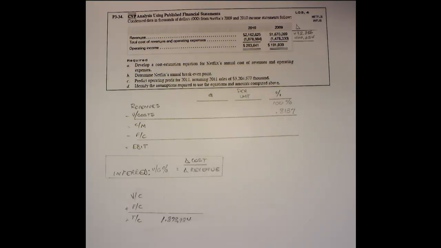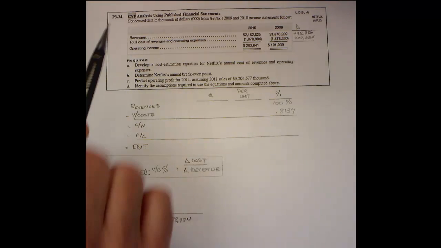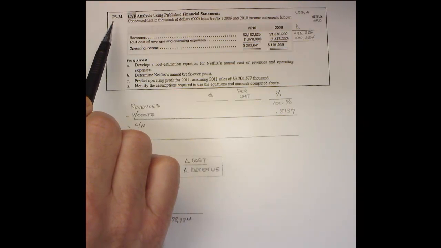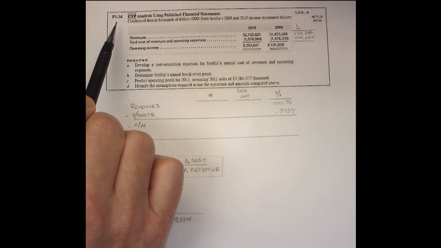Hello Business 385. This video demonstrates how cost volume profit analysis can be used to determine the amount of fixed costs and variable costs that are embedded in published financial statements. The example that we're using is problem 334 from the Cost Accounting textbook, Chapter 3.